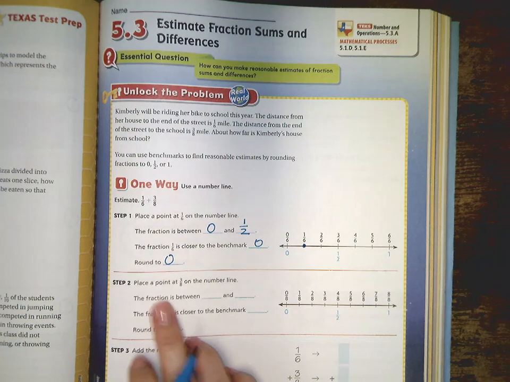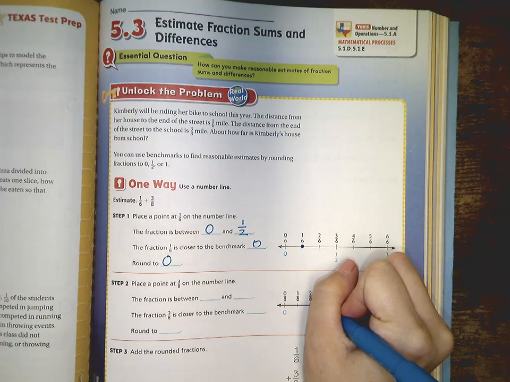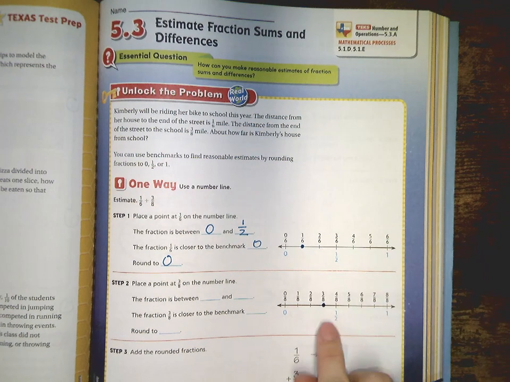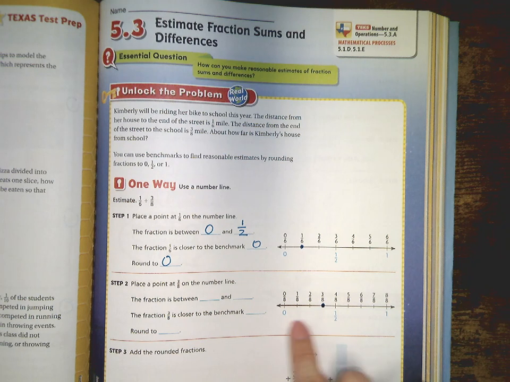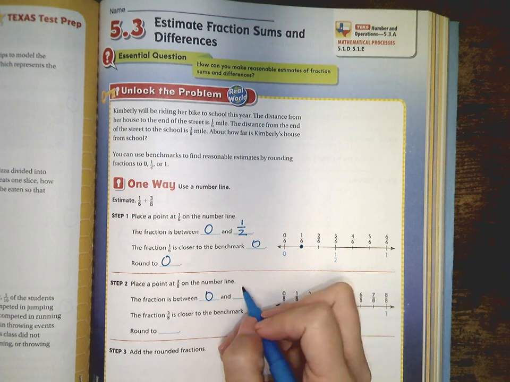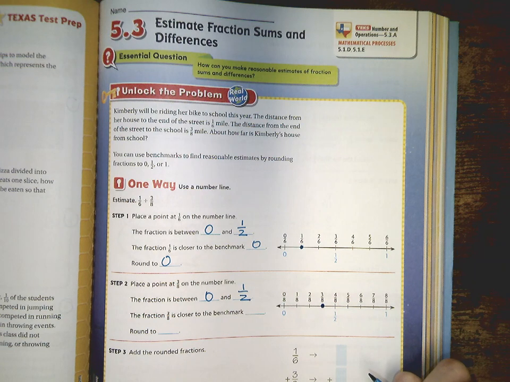Then I'm going to place a point at 3/8 on my number line. I place it there. My fraction is also between what two numbers? Lexi. 0 and half. The fraction 3/8 is closer to the benchmark what? Which one is it closer to?